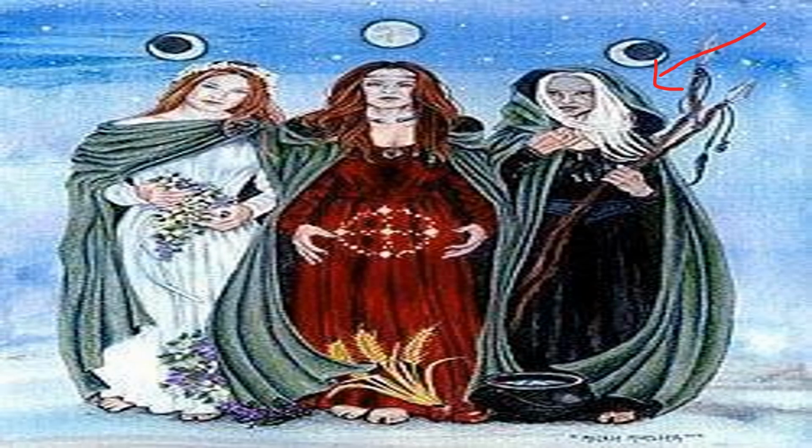The crone is the waning moon before it transforms into death, the unseen moon. She is filled with knowledge of youth, motherhood, and the universal wisdom needed to guide the new generations.